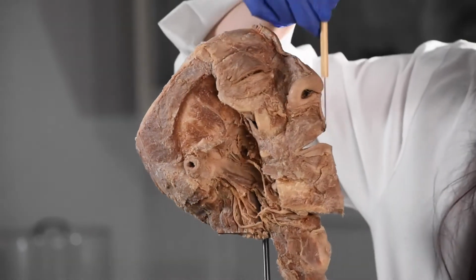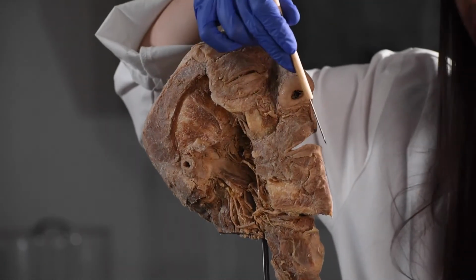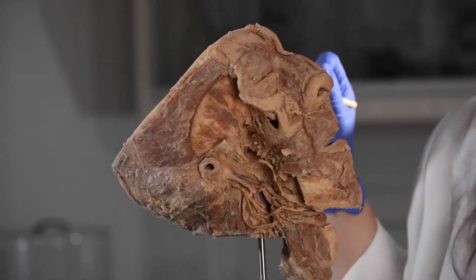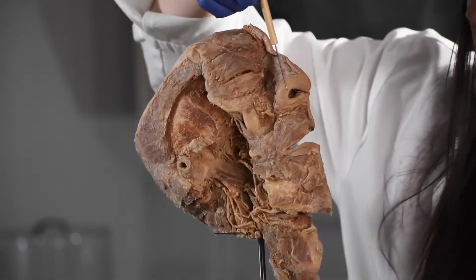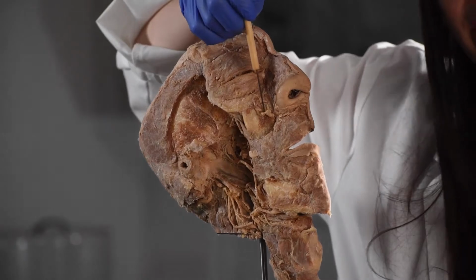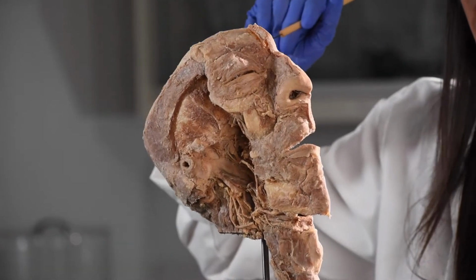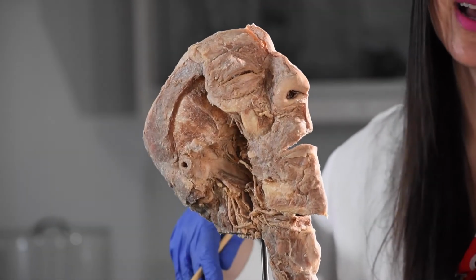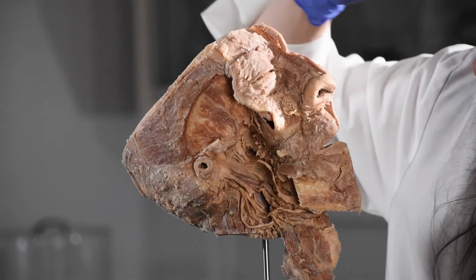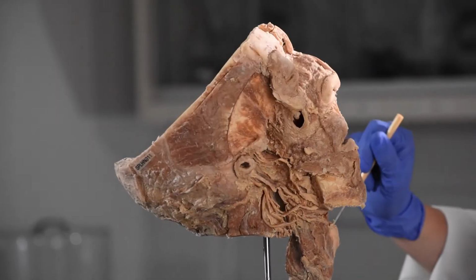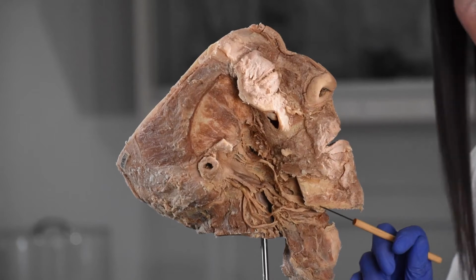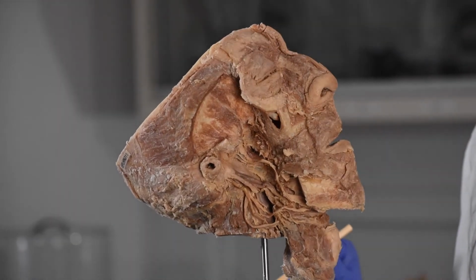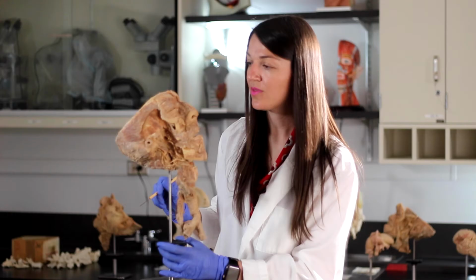Surrounding our mouth, the Orbicularis Oris. Levator Labii superioris is cut, a little tricky to see, as well as our zygomaticus major and minor muscles that would lift the corner of the mouth. We can see some of the fibers associated with platysma here as well.